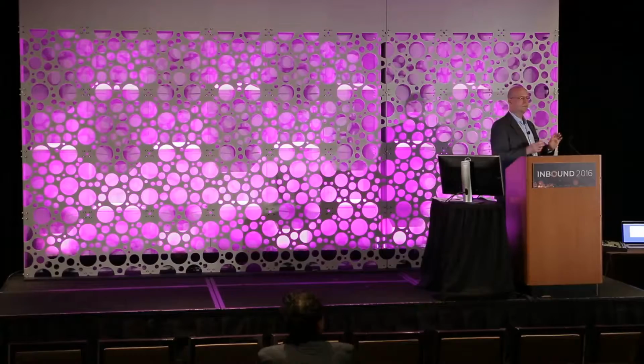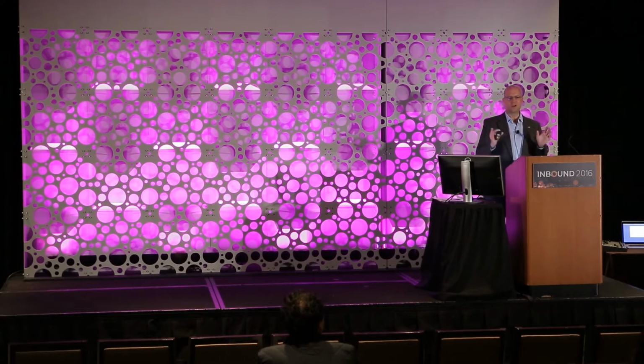So we have on the left-hand side, and you guys can have a copy of this so you can see it, or you can go out and look at it live. On the left-hand side, we have the English version. On the right-hand side, the Spanish version.